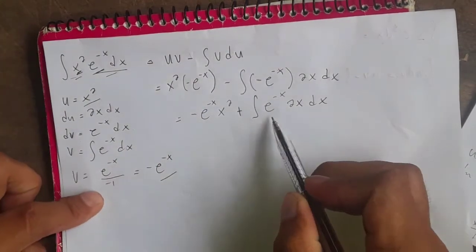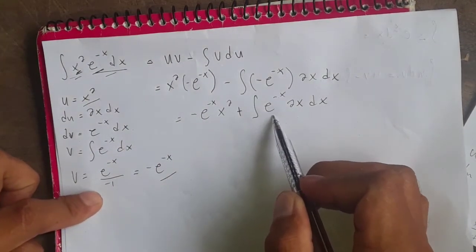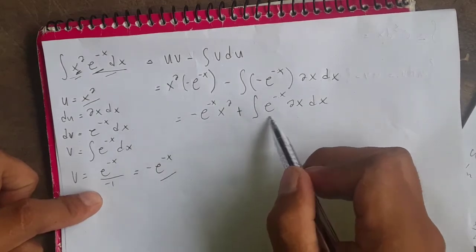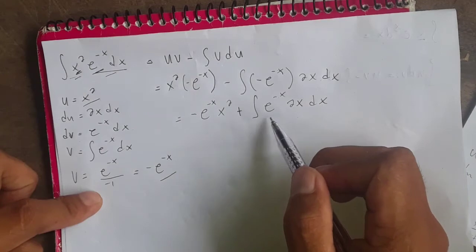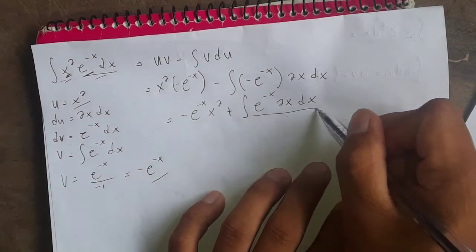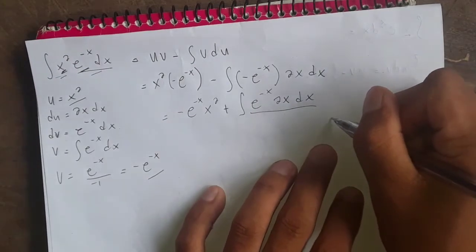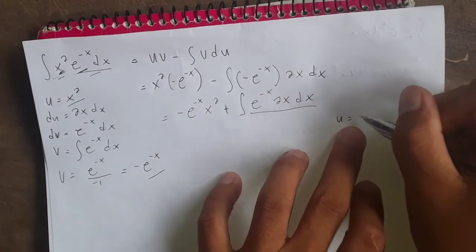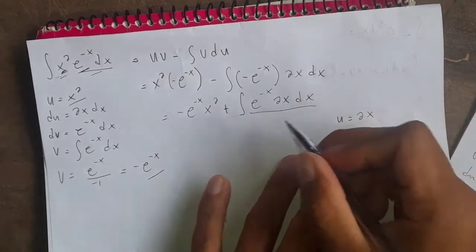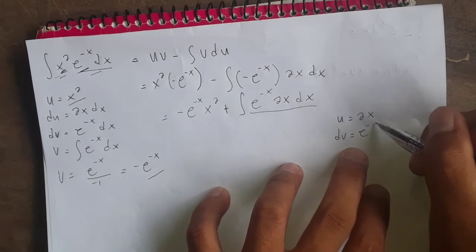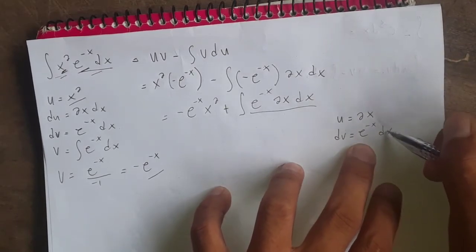So as you can see here, we cannot easily integrate this function, so we're going to use integration by parts twice. In this function, we represent our u as equal to 2x, then the rest of the function is our dv, which is equal to e to the negative x dx.